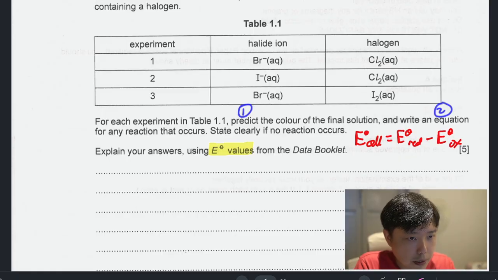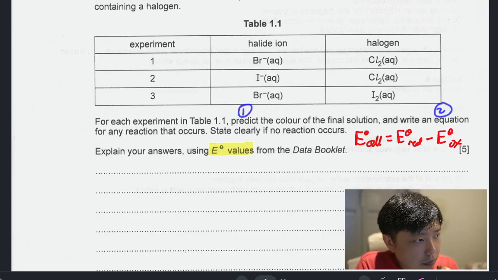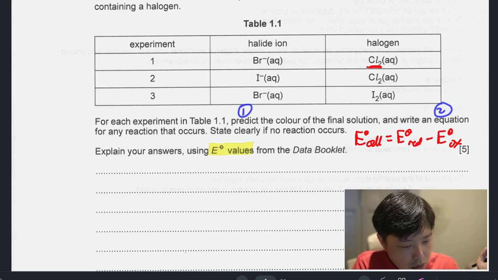Let's take a look at the data booklet. If we are adding Br minus to Cl2, Cl2 definitely is more reactive and will preferentially displace your Br minus and grab hold of the electrons. So Br minus will be discharged as Br2.